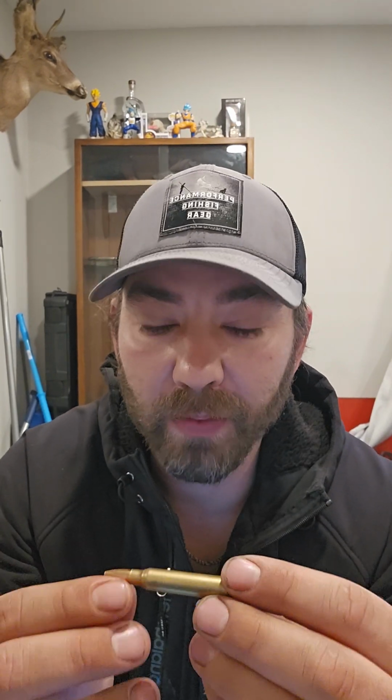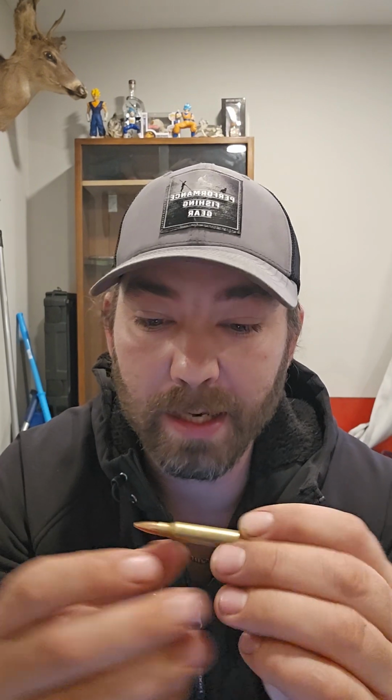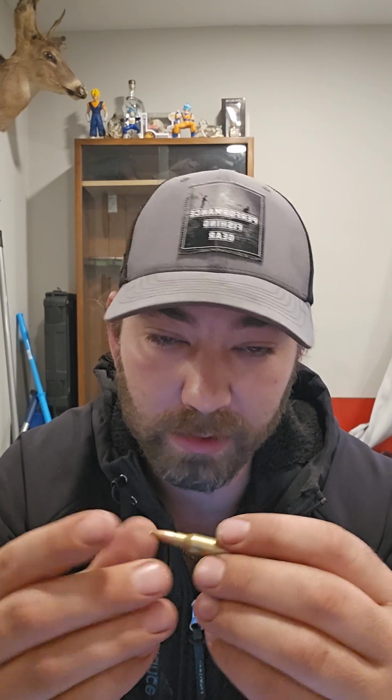That's why they're called bottleneck, because it has a neck. If it was a straight wall, everything about this casing would be the same. The bullet size would be the exact same size as the top of the casing, I'm sorry. And that is the explanation of each piece of your common bottleneck round.